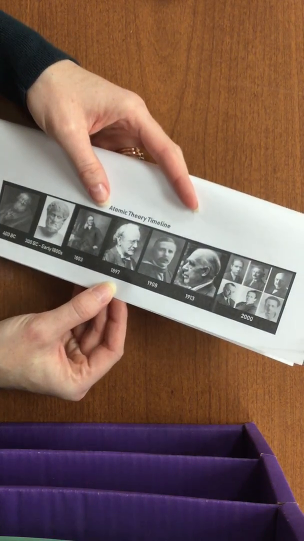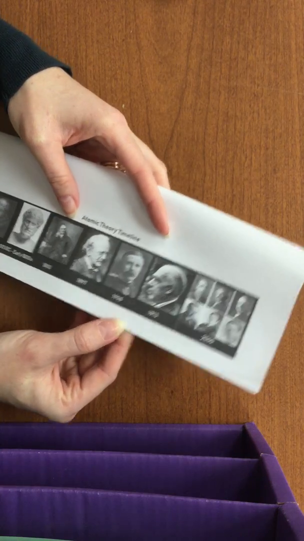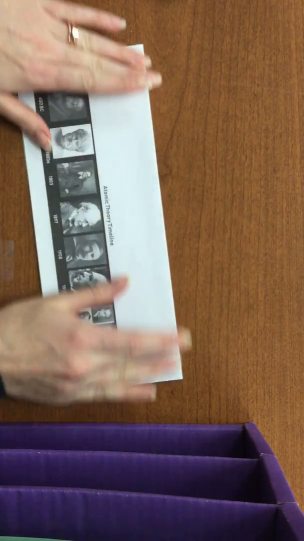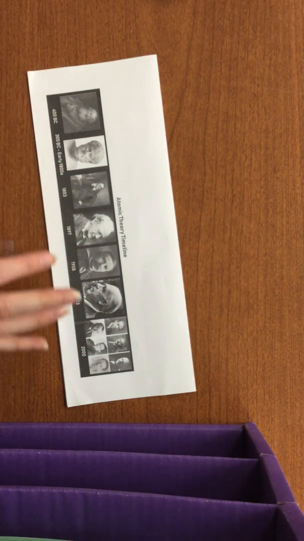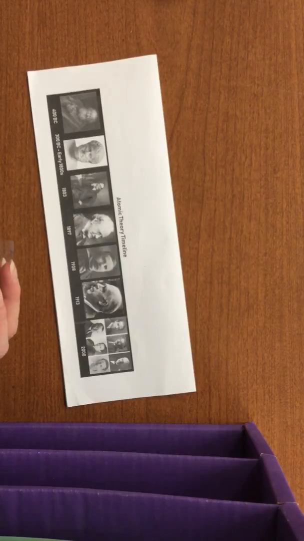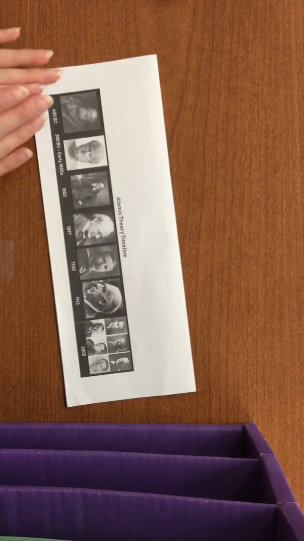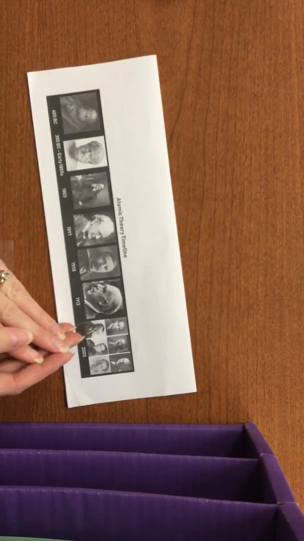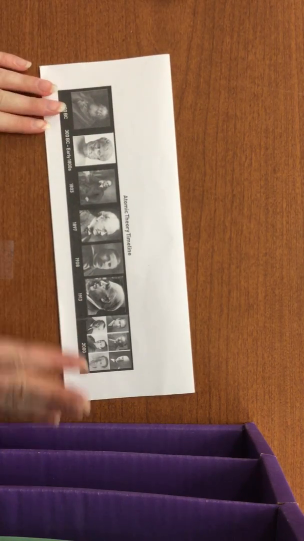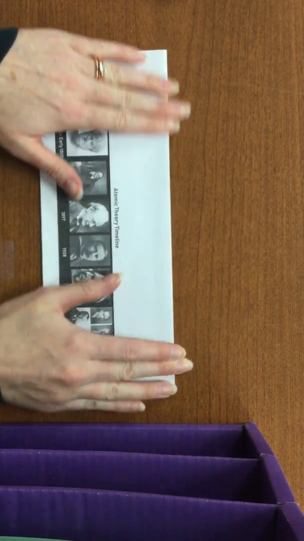So the atomic theory, what you're going to do with this paper, first you're going to fold it in half. And the atomic theory is really the history of what we've thought the atom has looked like over time. So as technology has evolved and science has gotten even better, our idea of what the atom has looked like has changed from back in 400 BC to what we think the atom looks like today.